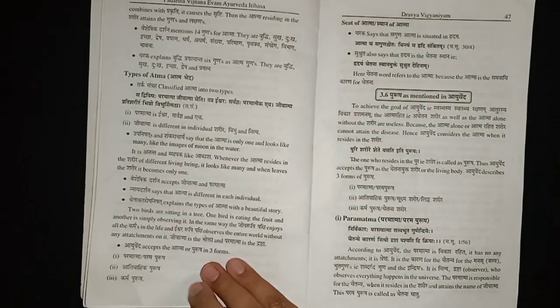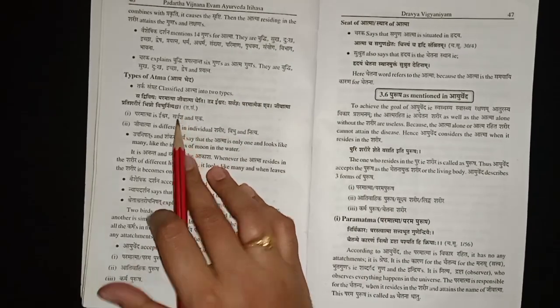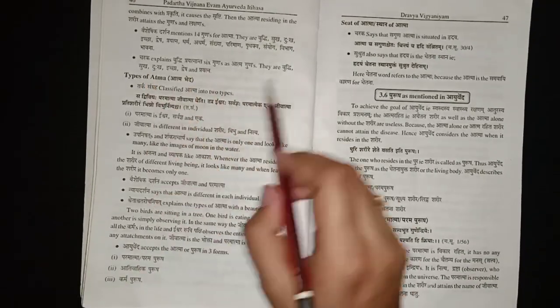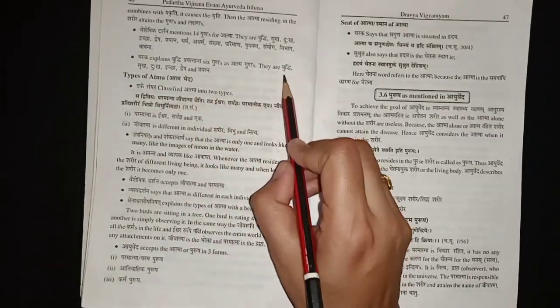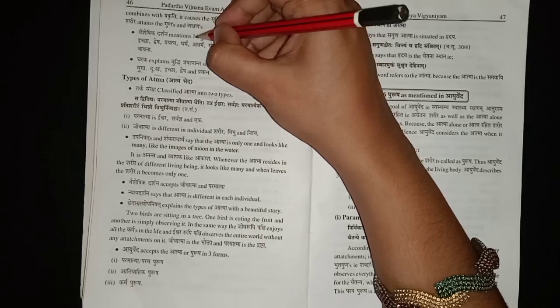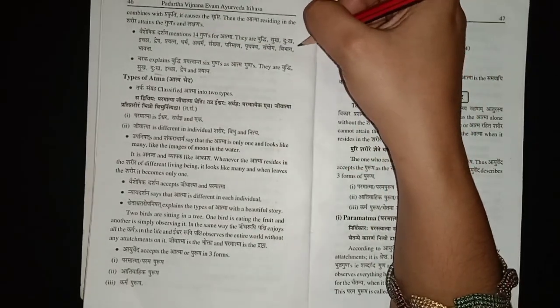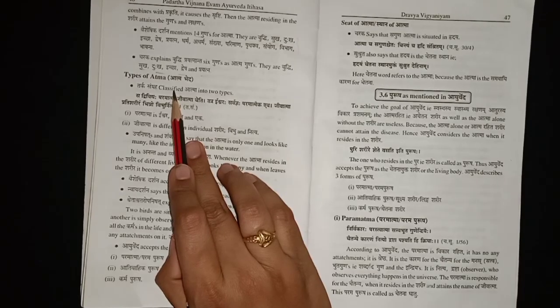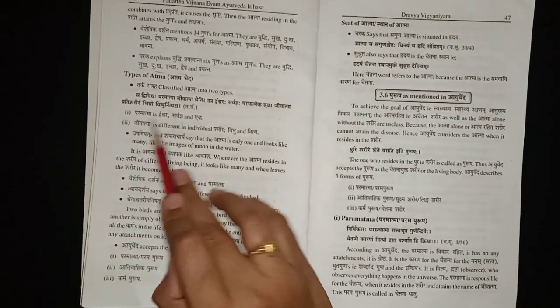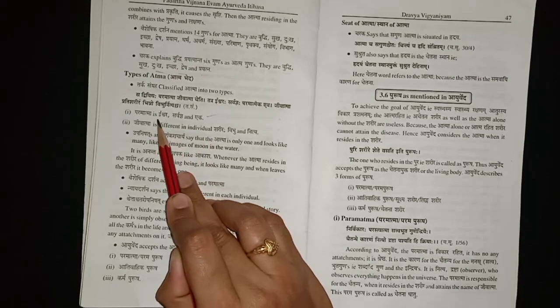Next gunas of Atma. According to Charaka, we have the Buddhi Adi guna, which we also call Buddhi, Sukha, Dukkha, Ichcha, Dvesha and Prayatna. And related to Vaisheshika Darshana, they have said 14 gunas of Atma. So what are all the 14 gunas you can read here. And types of Atma, for our understanding, we will classify into Paramatma, which is of Ishvara, Sarvajna and Eka. Remember this.